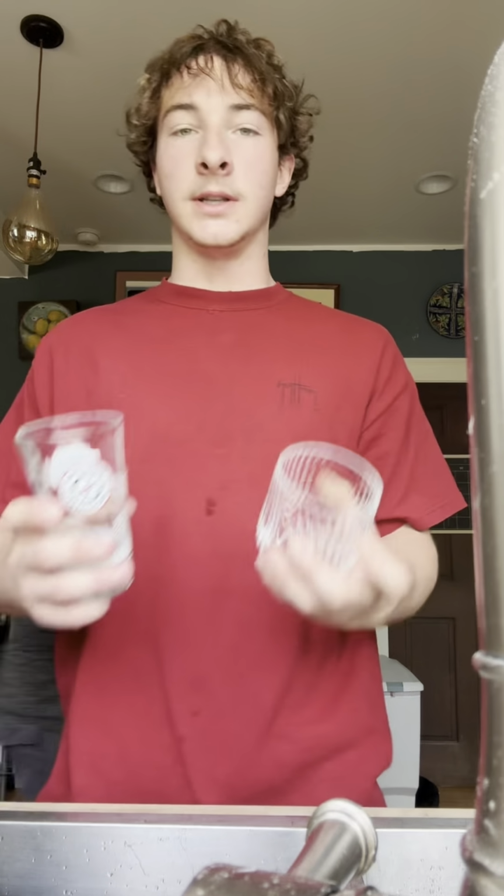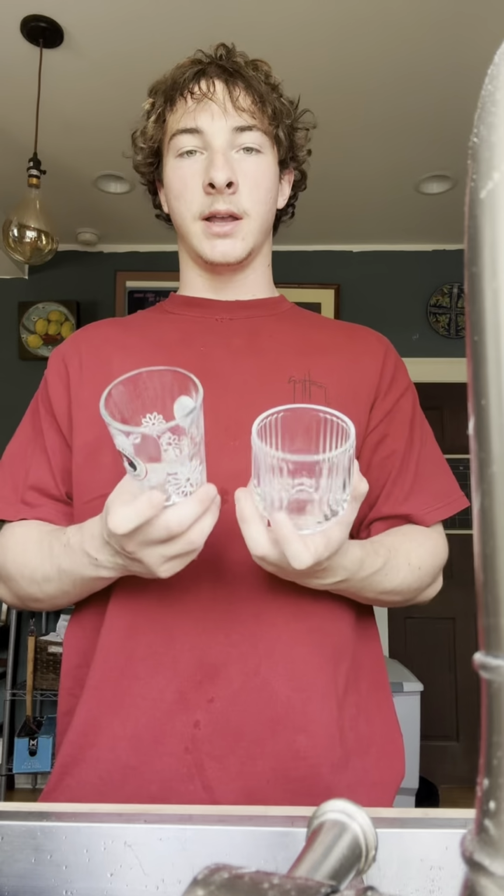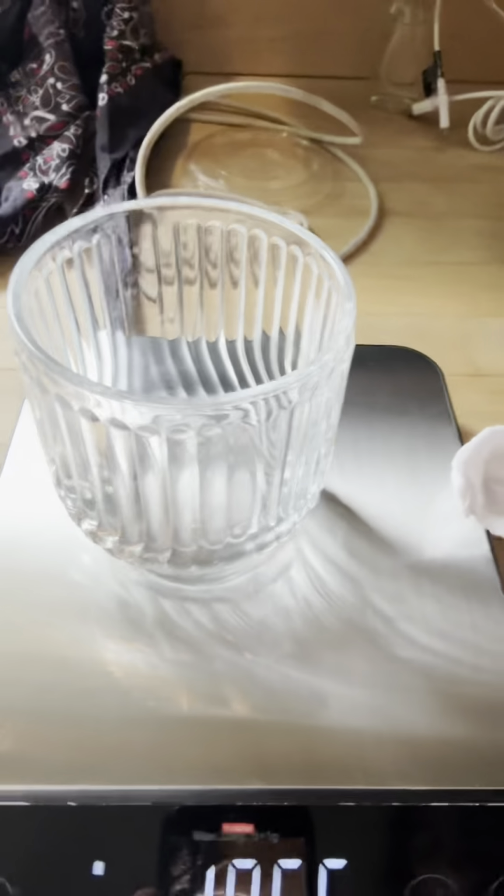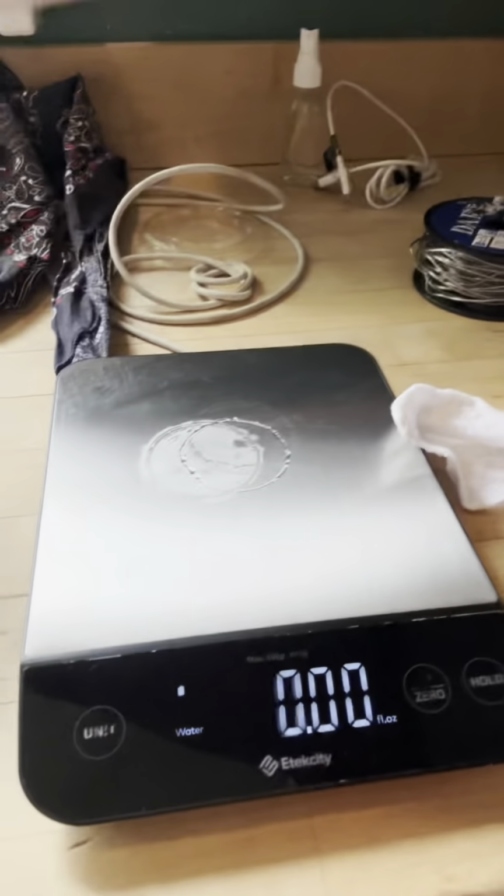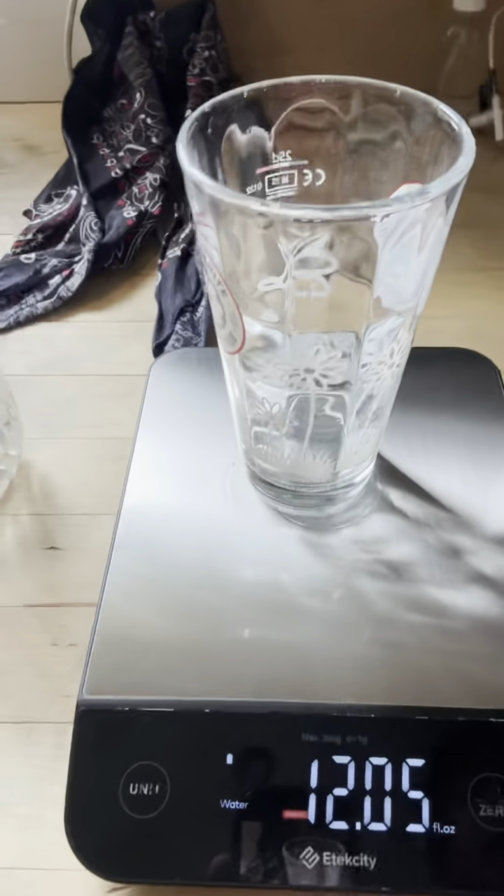Today I will be conducting a volume experiment using these 2 cups. And despite them being different sized, they still hold the same amount of water in volume. I'll prove this in my experiment. Firstly, let's measure the cups. This cup is 10.65. This one is 12.05.